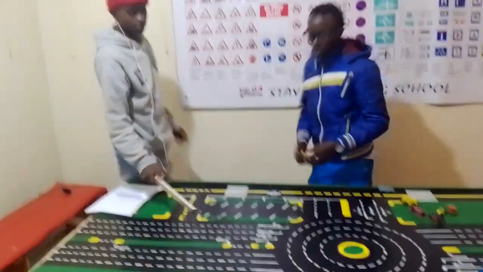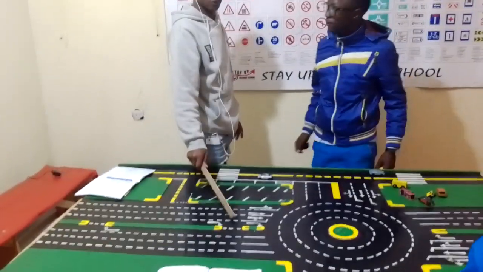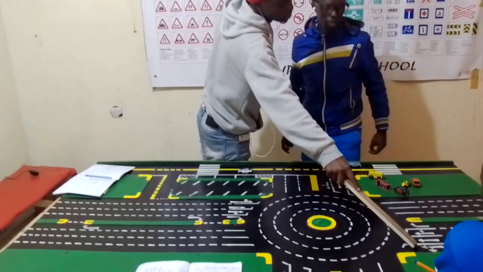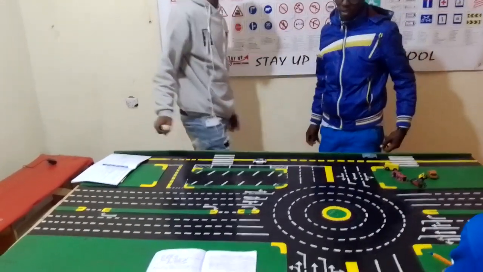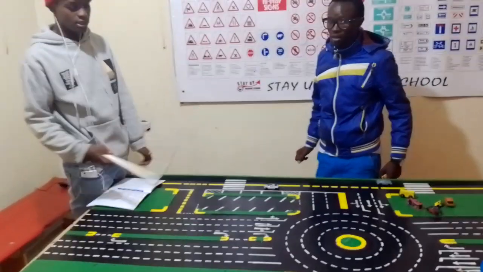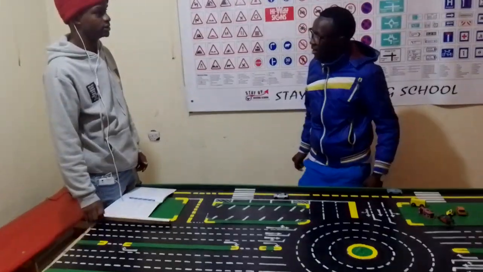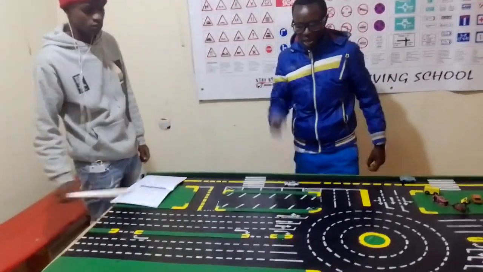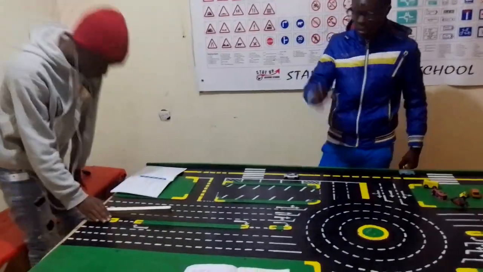Here is the pointer. Yes, 4 lanes, yes. Good. So, what is a lane? A lane is a path followed by a vehicle. Good.